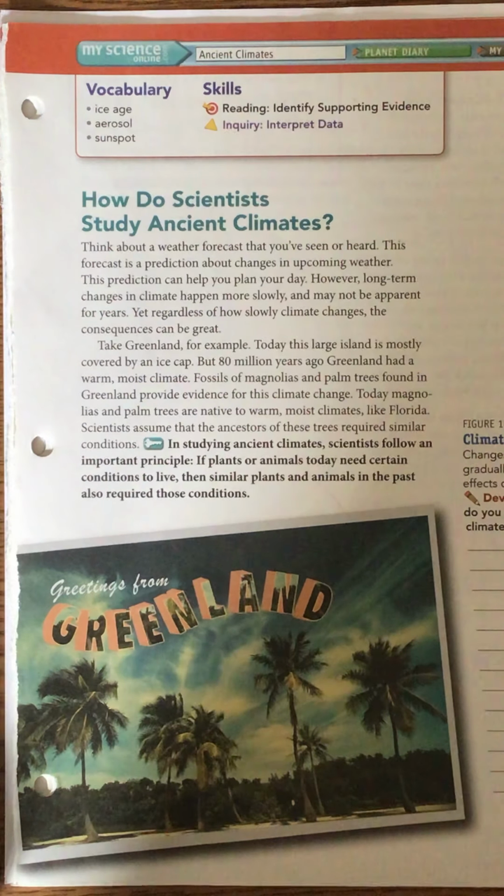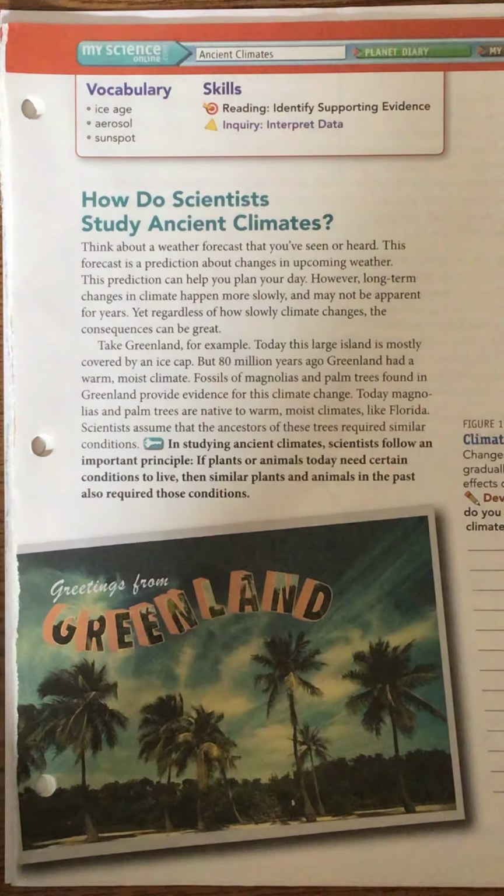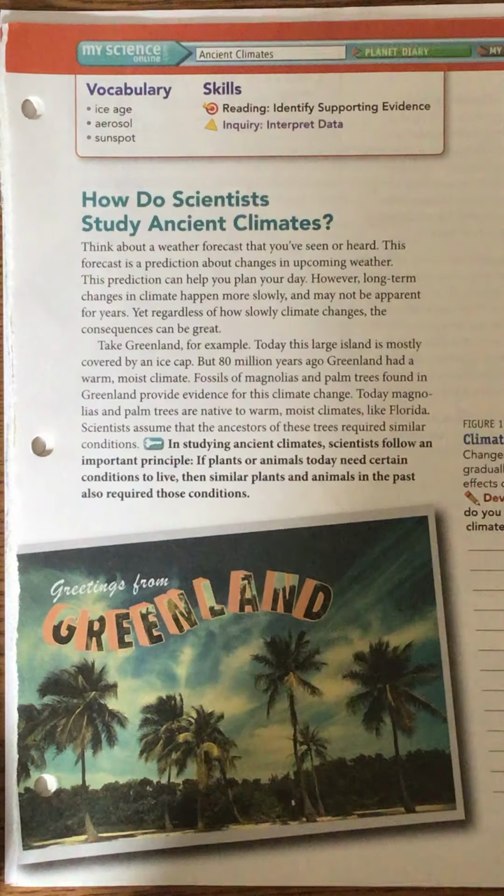Take Greenland, for example. Today, this large island is mostly covered by an ice cap, but 80 million years ago, Greenland had a warm, moist climate, so it was wet and warm. Fossils of magnolias and palm trees found in Greenland provided evidence for this climate change. So now that it's freezing, they don't have these things available. Today, these magnolias and palm trees are native to warm, moist climates, like Florida.